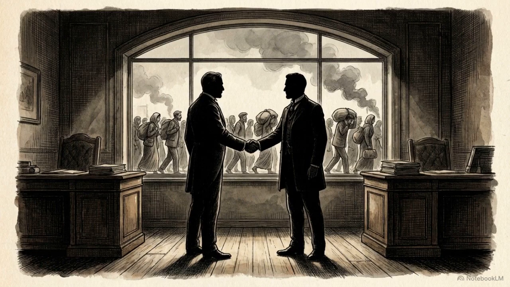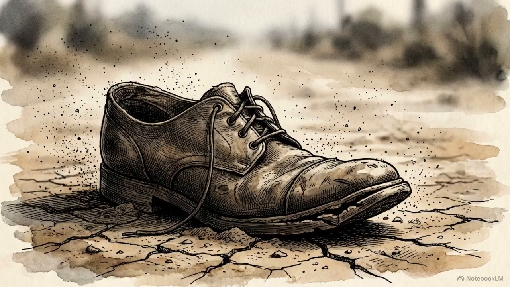Yet the events of 1947 stand as a reminder. When institutions manipulate religious identity to maintain power, the heaviest toll is ultimately paid by the people on the ground.